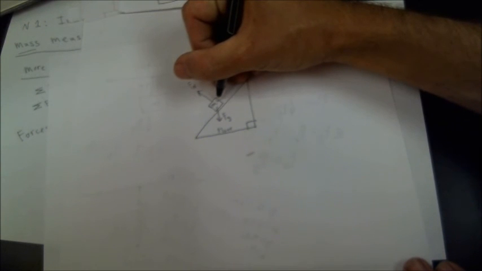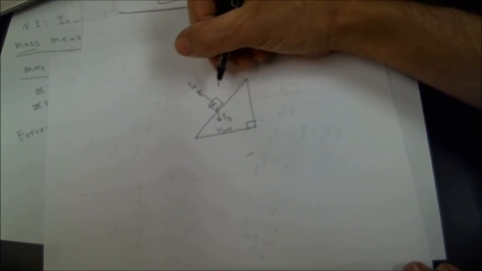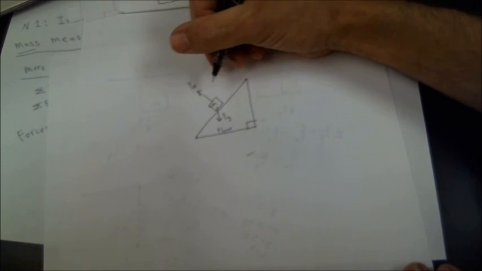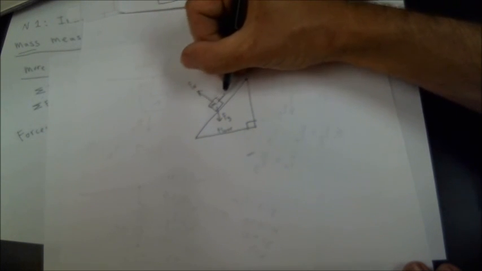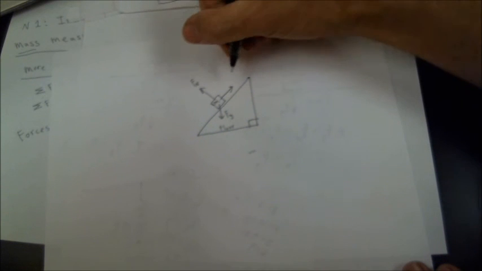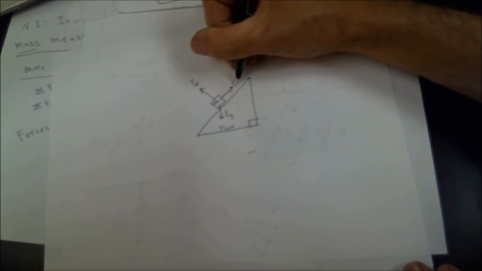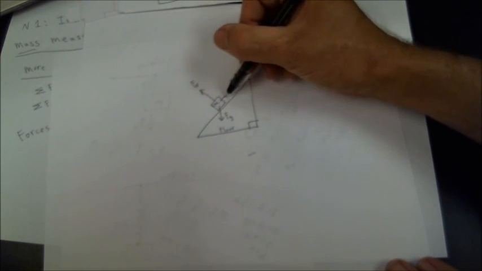And then the frictional force is opposing the object's motion, or the direction it wants to go. Since the object wants to slide down the ramp, the frictional force is pointing the opposite direction of down the ramp. Therefore it must be pointing straight up the ramp. Not straight up. No, it's pointing straight up the ramp. Alright, you may have to draw something like this on a quiz.